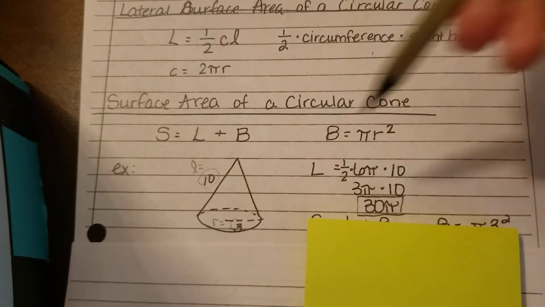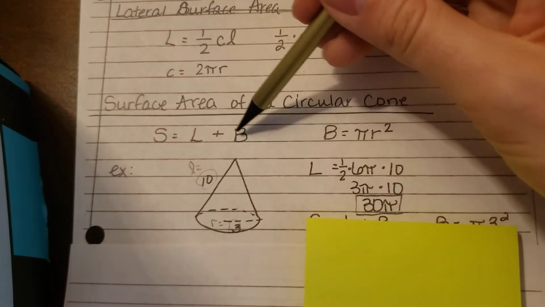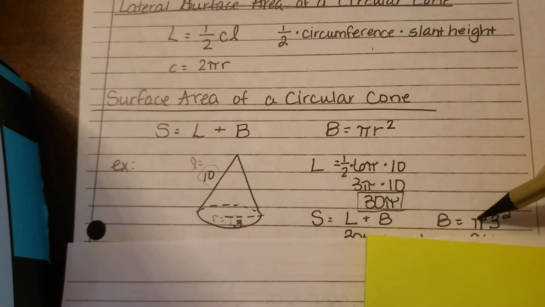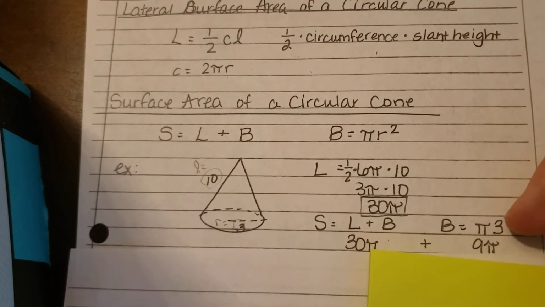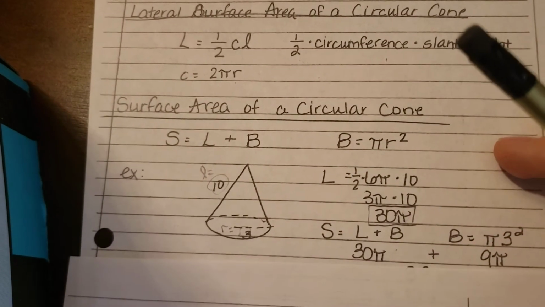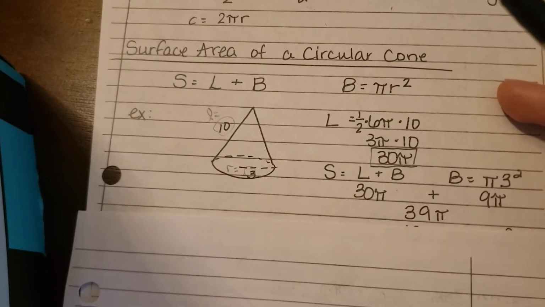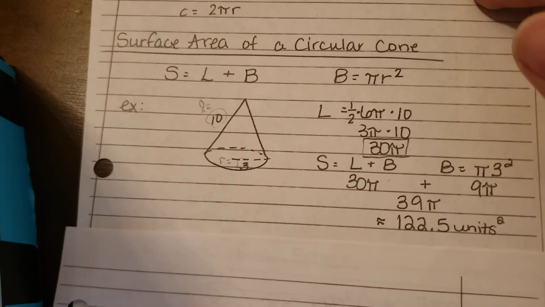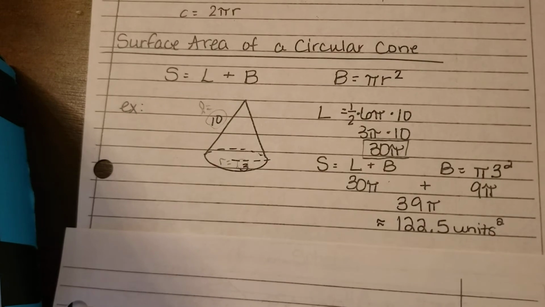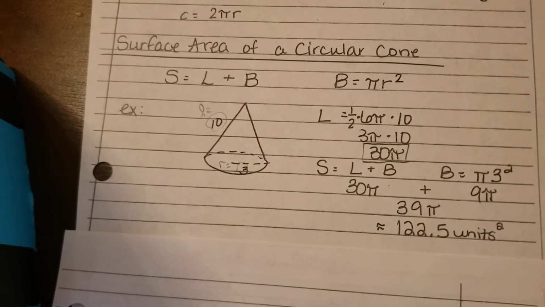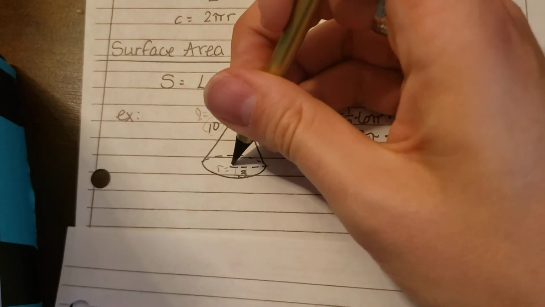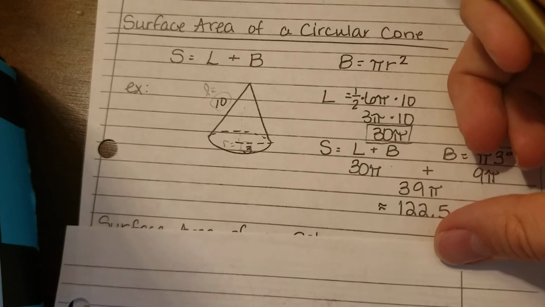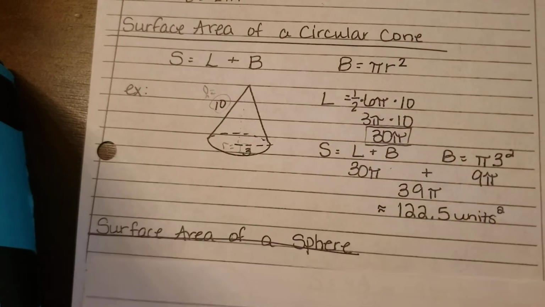Okay, now for the surface area, we're going to add this value in with the area of our base. So pi r squared is going to be pi times 3 squared, or 9 pi. So I'm adding 30 pi plus 9 pi to get 39 pi. And if you multiply that out, that's about 122.5 units. Yay! Now, if we had to find the slant height, it would be the same process of using the Pythagorean theorem. But I want to talk about the surface area of a sphere.